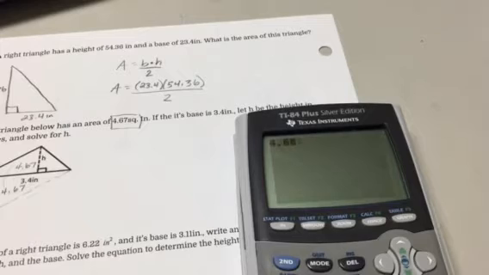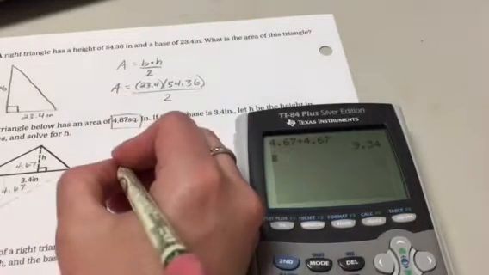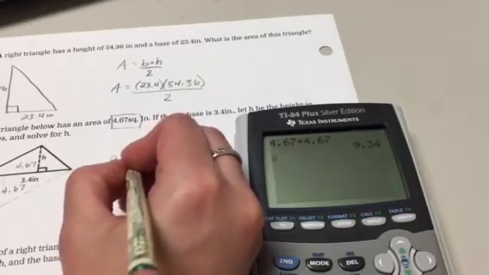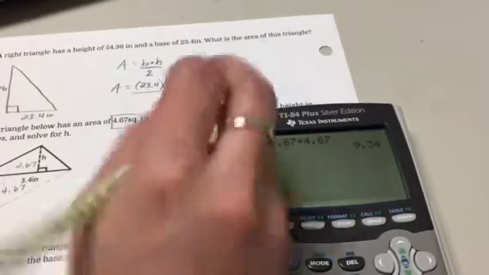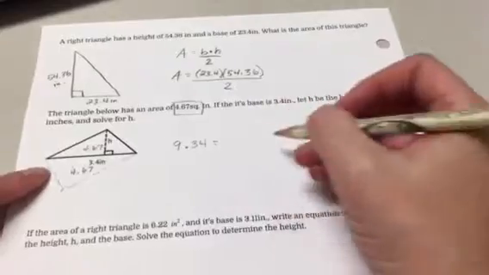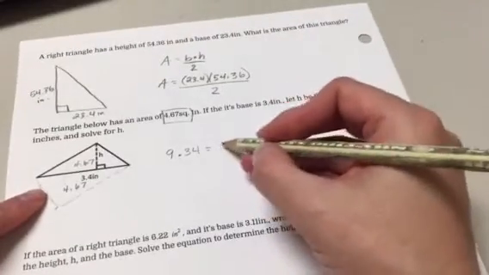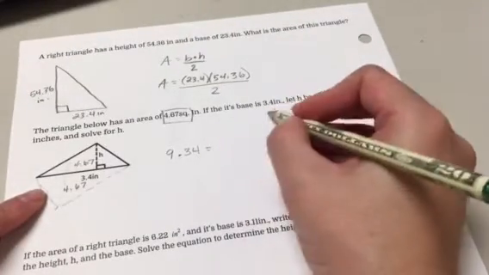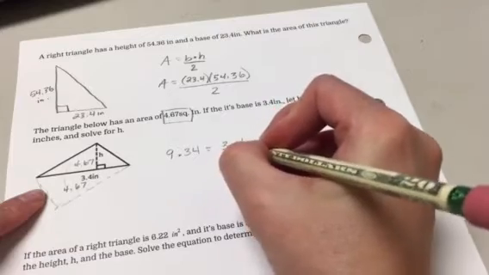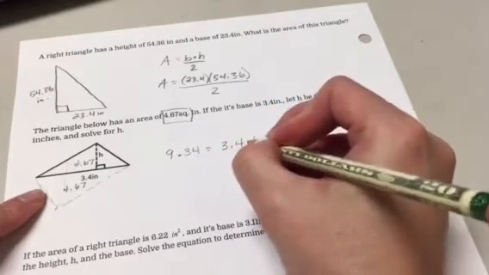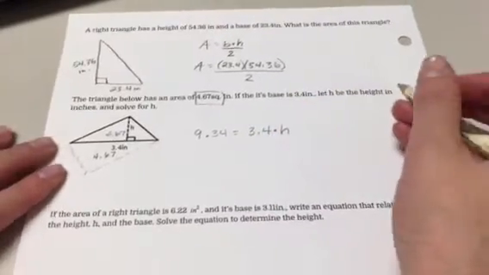So 4.67 plus 4.67 would say that the total area of both triangles is 9.34. So now I just want to know base and height. So they told me that the base is 3.4, but I don't know the height. So that's what I'm trying to solve for.